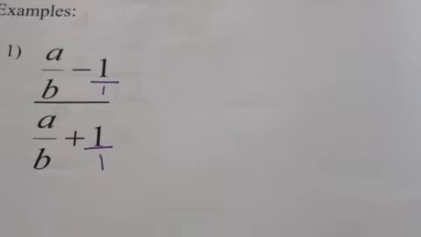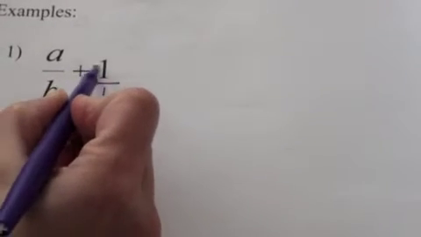If it's not a fraction, put it over 1, make it a fraction. Then with subtraction, keep change, change. This just ensures that you don't lose that negative while you're doing this. Then you make each part have the same denominator.